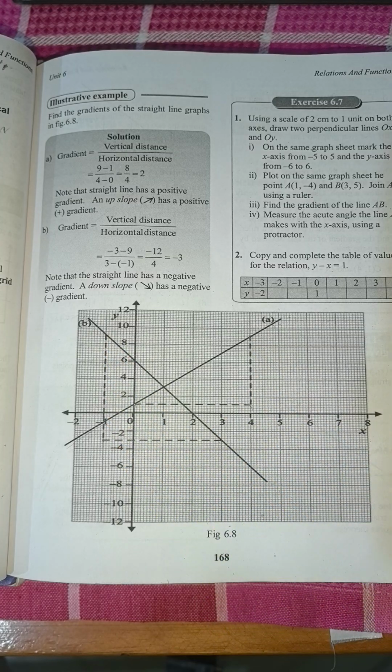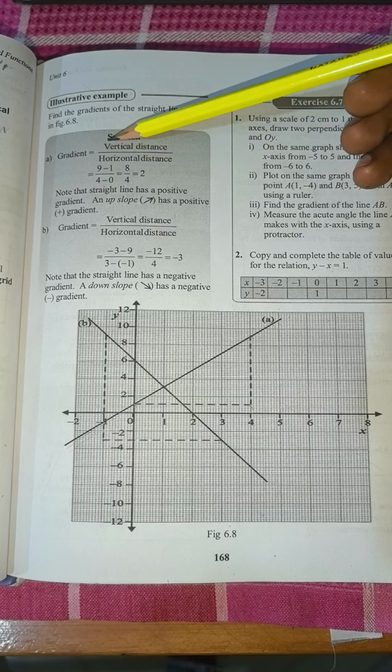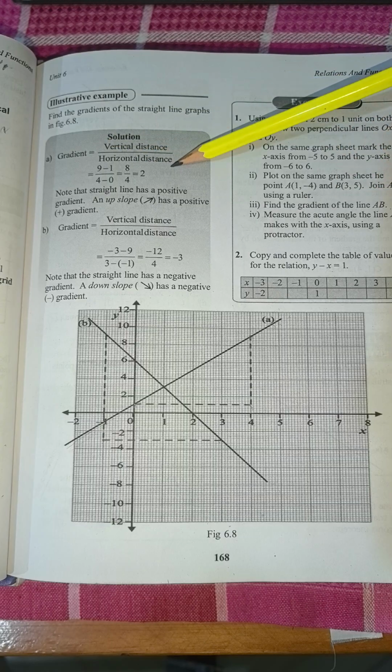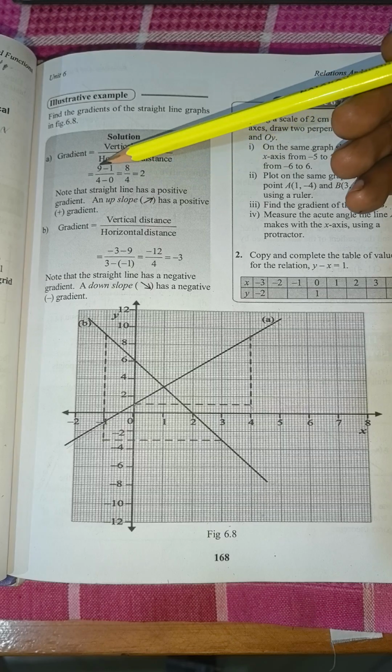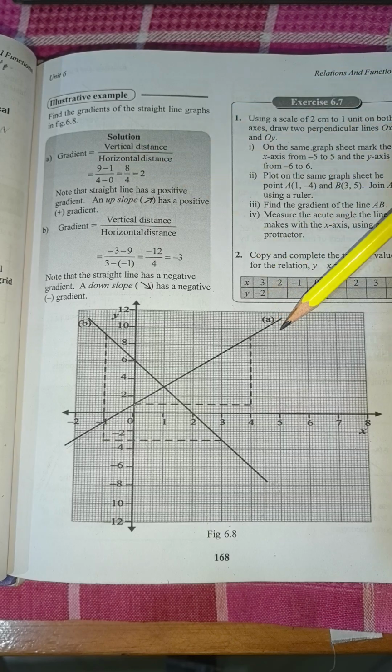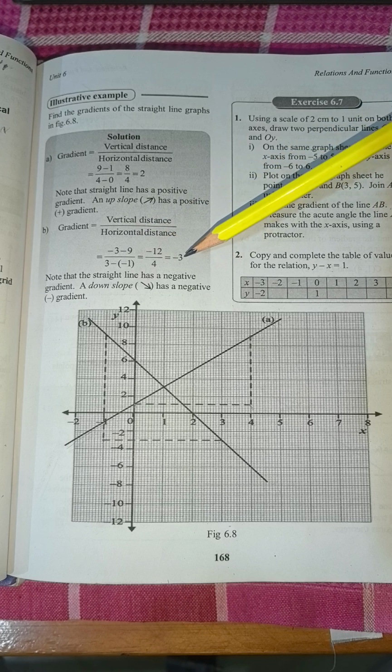Right. So I think I'm running out of time, but I can just pause the video, and with the formula that we derived, you can put it in. So the gradient of a line is the vertical distance over the horizontal distance, 9 minus 1, over 4 minus 0. These points were taken from the lines, and then the same thing for B. So check it, and you will appreciate what is done.